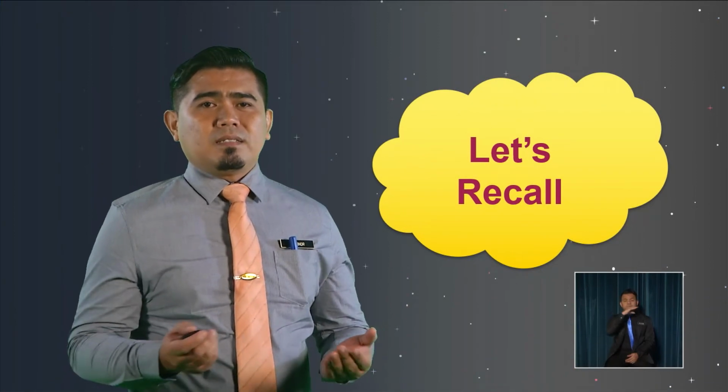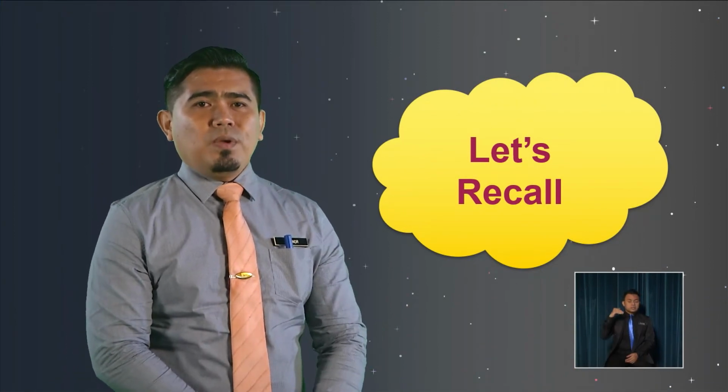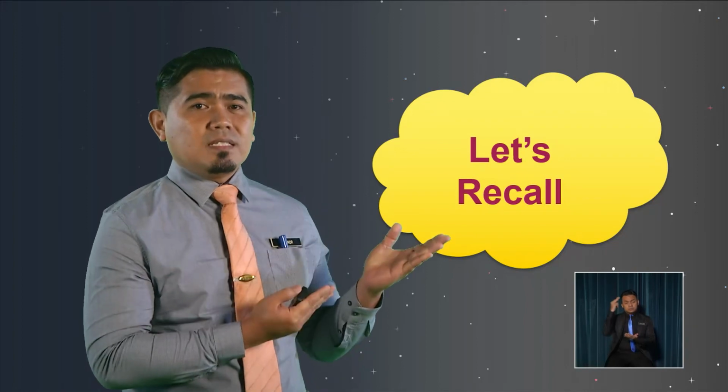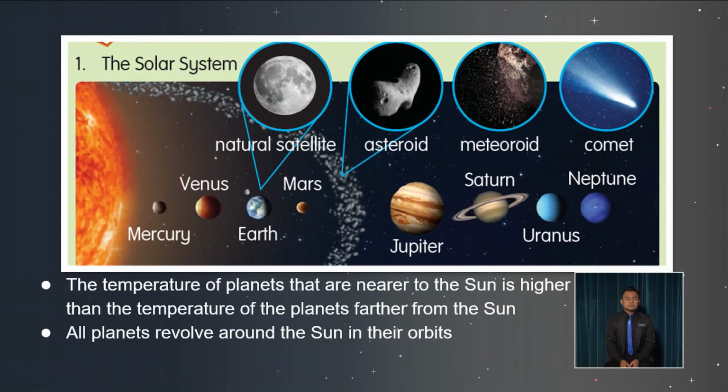Boys and girls, let's recall what we have learned about the solar system today. The solar system consists of the sun, the planets, the natural satellites, asteroids, meteoroids, and comets. The temperature of planets that are nearer to the sun is higher than the temperature of planets farther from the sun.